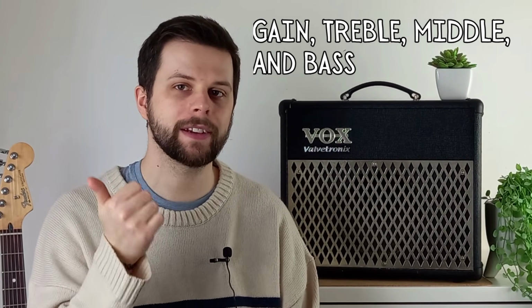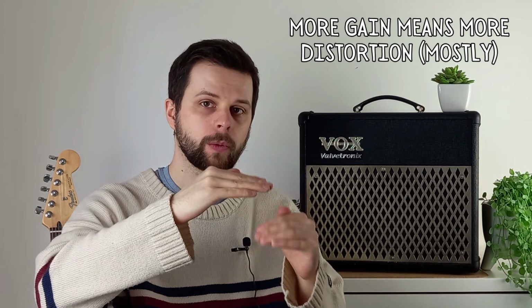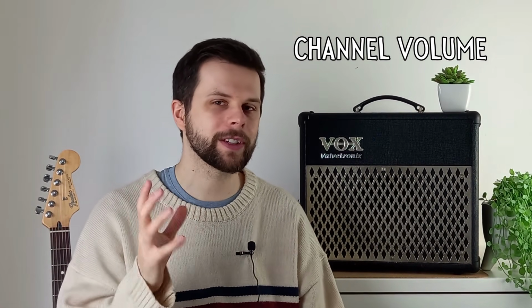These are usually gain, treble, middle, and bass. Gain basically sets the amount of distortion on the amp, as what you're doing is you're changing the level of the signal going into the preamp. So a bigger signal will cause more distortion, and a smaller signal, less. On some amplifiers, like this one, you might also have an extra volume knob, or you might not even have a gain knob at all and just a volume. This is called a channel volume, and it works very similarly to the gain knob. You're just increasing the level of the signal, which creates distortion.